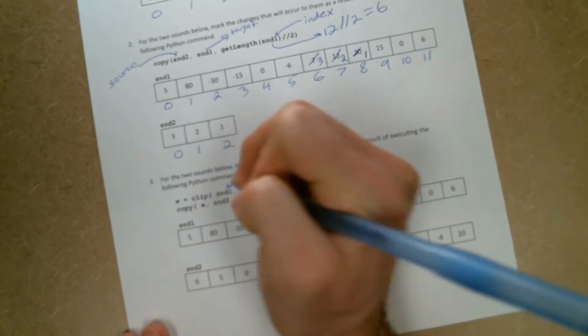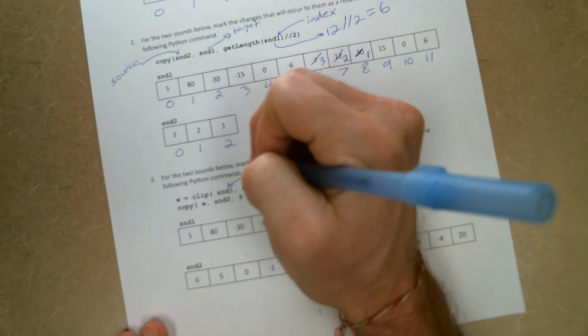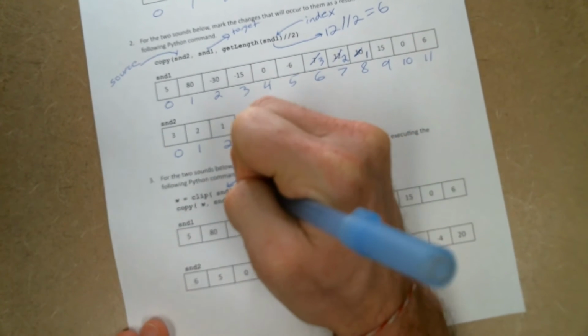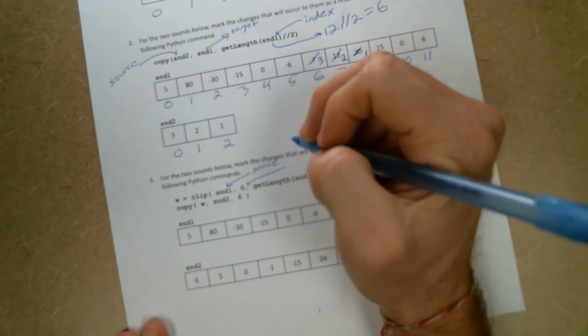All right, for the 2 sounds below, mark the changes that will occur to them as a result of executing the following Python commands. So this is, do you know how to use clip? Again, this is your source. This is where you're going to start.